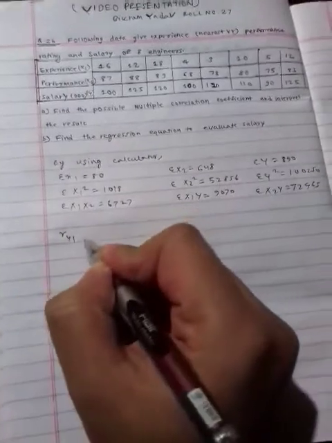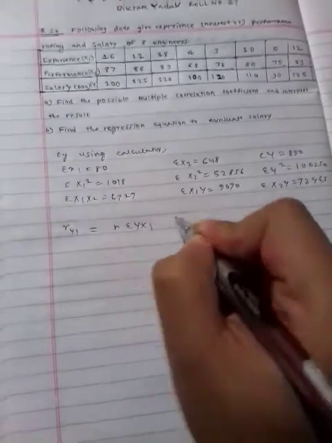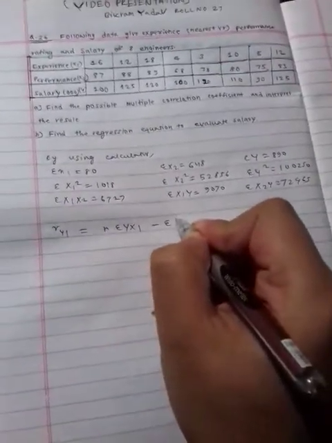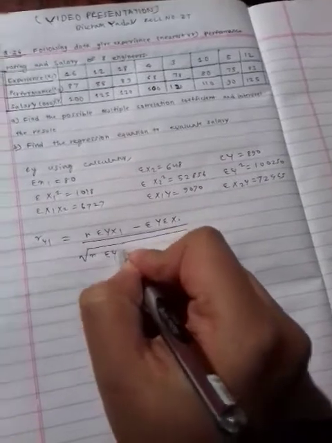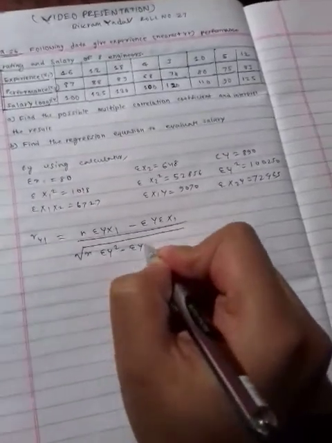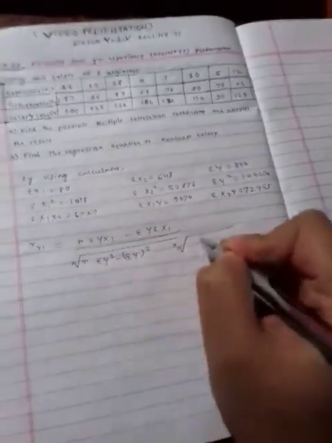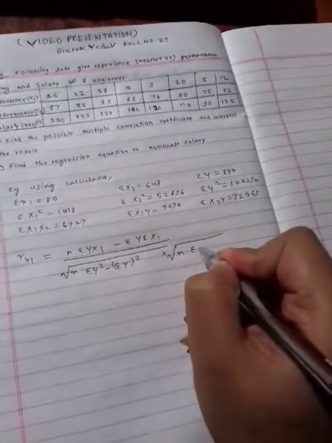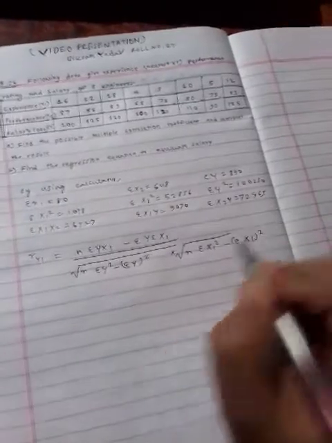So we will find them by using the formulas. ry1 is equal to n Σyx1 minus Σy Σx1 by root over n Σy square minus (Σy) whole square, into n Σx1 square minus (Σx1) whole square.